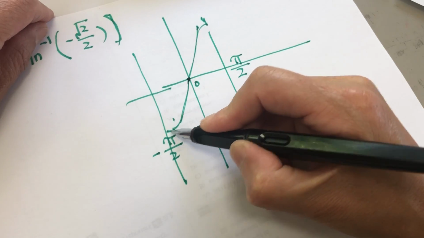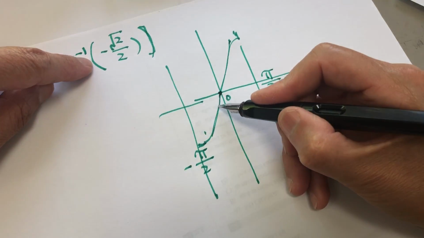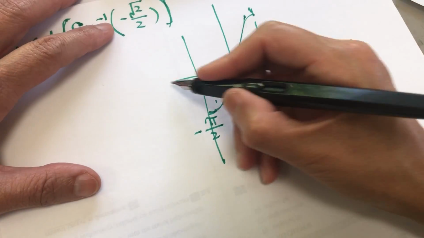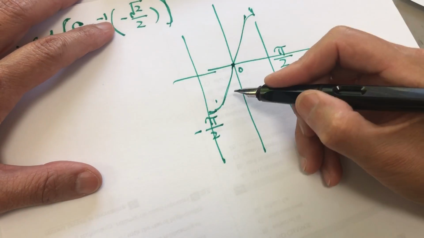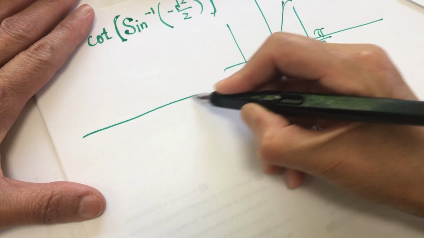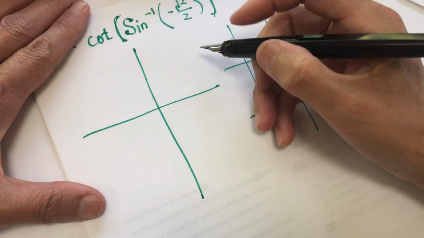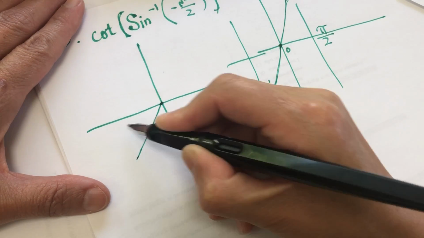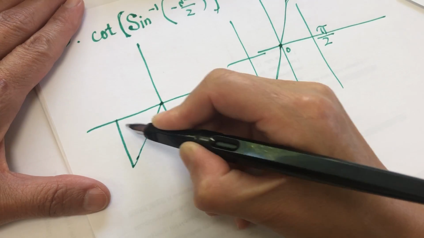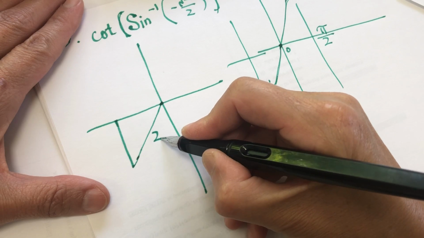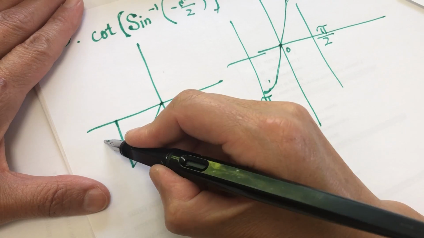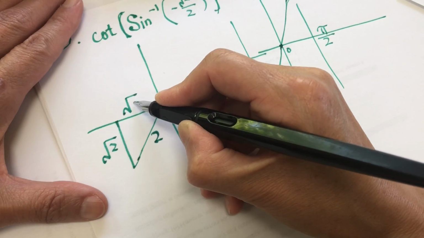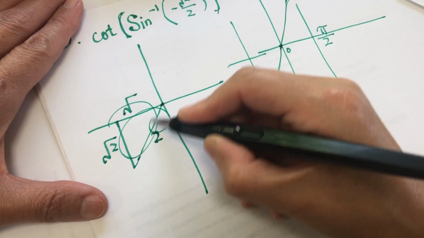And this value is negative, so it's in the fourth quadrant. This is not a quadrant, okay? Make sure this is pi.